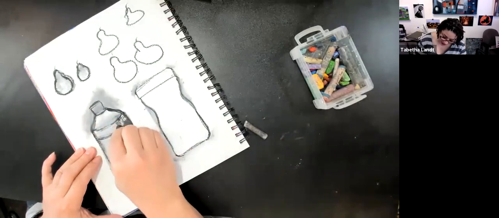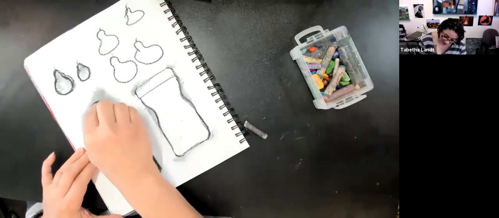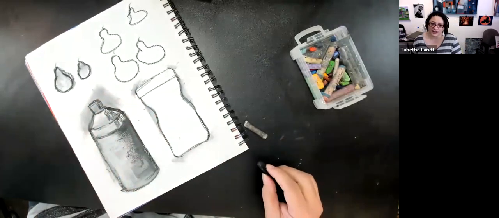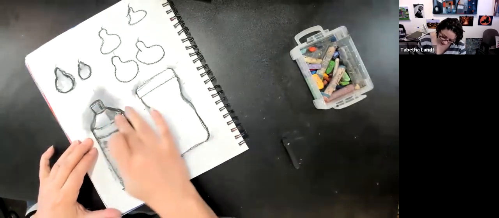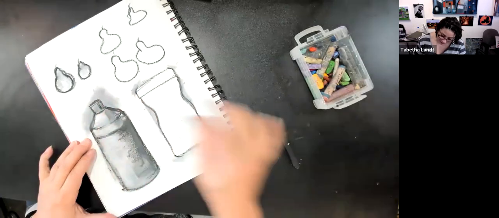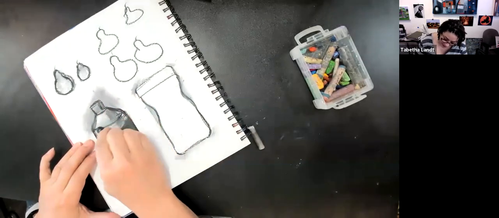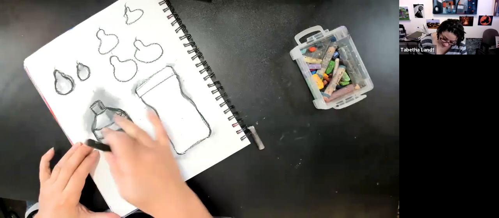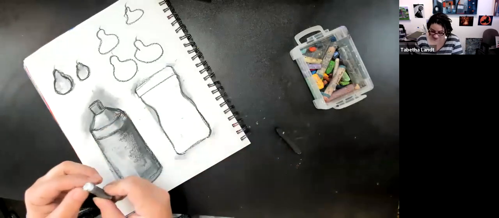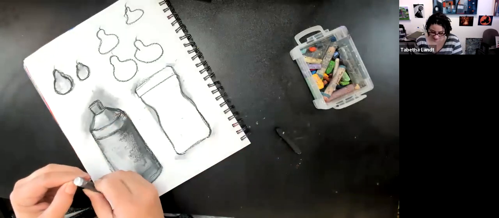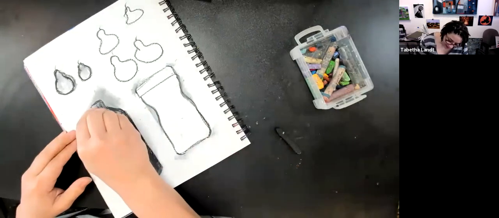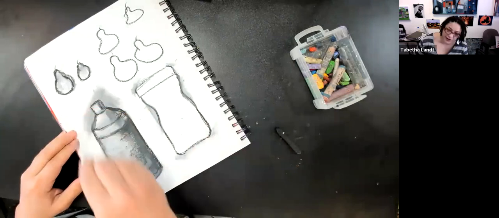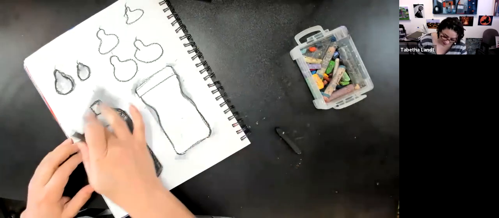Put a little more shadow here. As we're imagining the light coming from this side. Smudge it in a little bit. I might leave some of it a little rough. And add a little bit of a lighter value here.